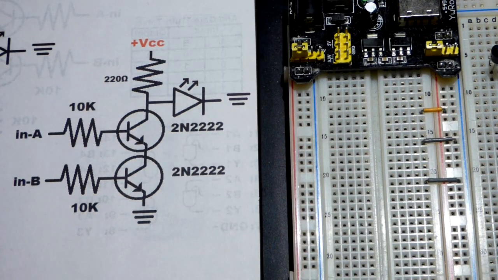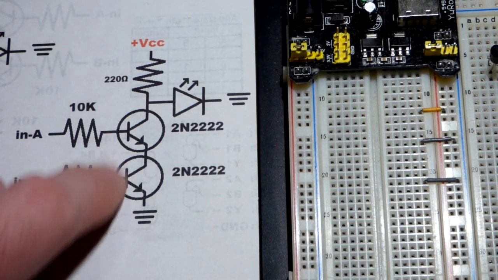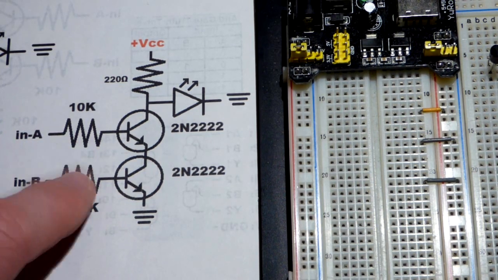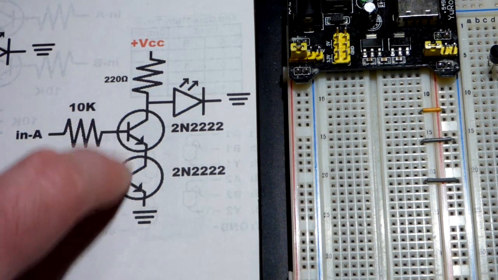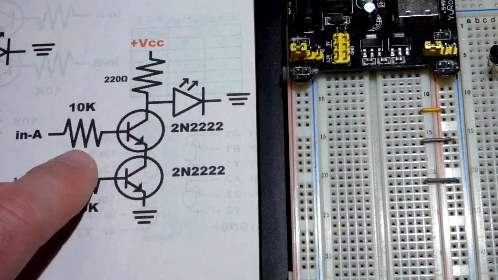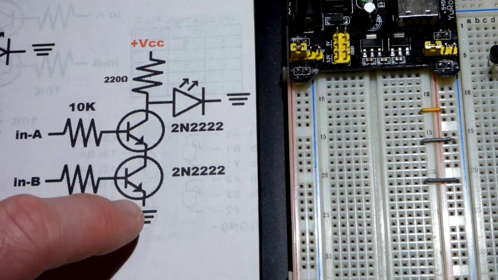And now we're going to build the transistor form of the circuit, and this is mostly a transistor video, but in this particular case we're going to use transistors as switches, and so the behavior of the circuit is going to be the exact same as the switch version.